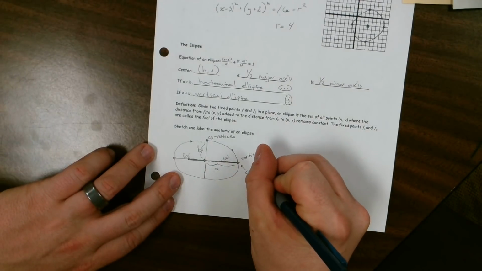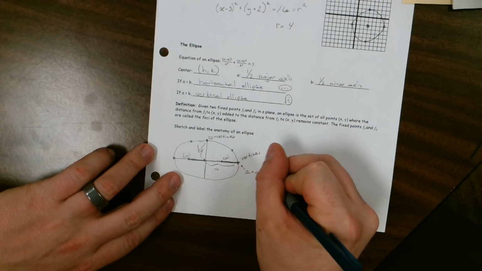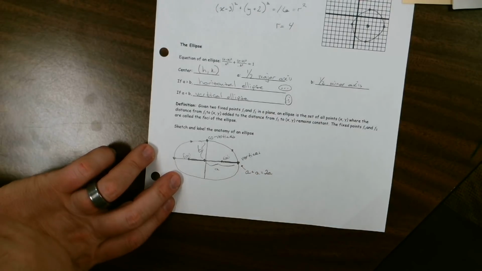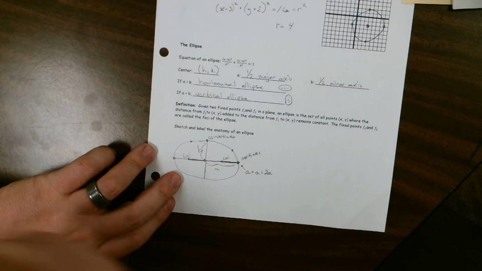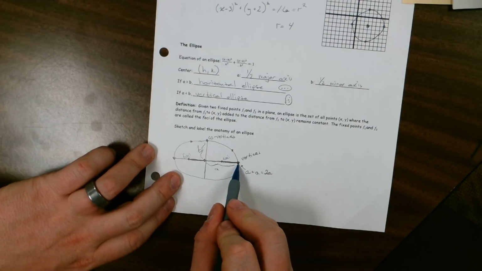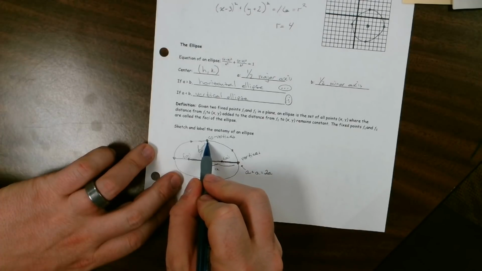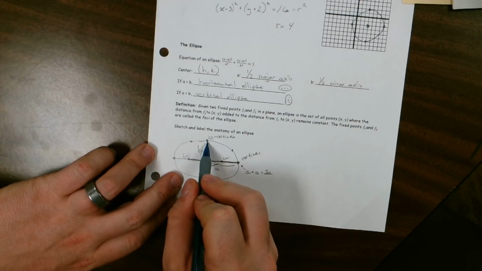So we can say that the sum of the distances that any point is away from the foci is 2a. Now, that alone does not tell us very much, but since all points have the same exact sum of distances away from the 2 foci, we can now move our focus to this co-vertex at the top here.